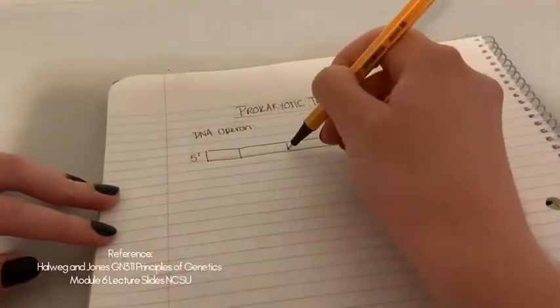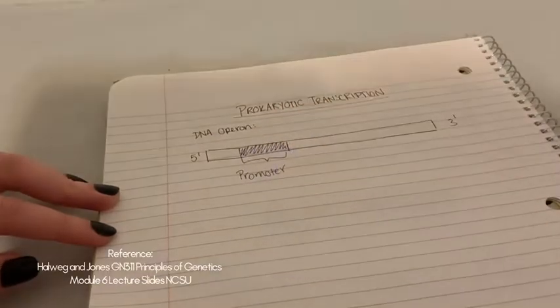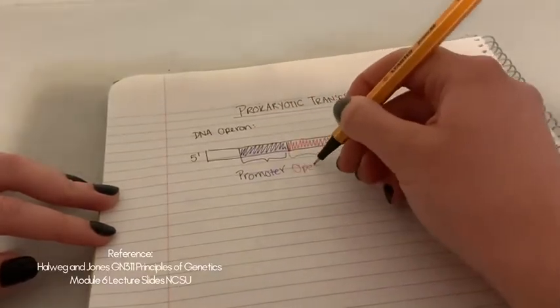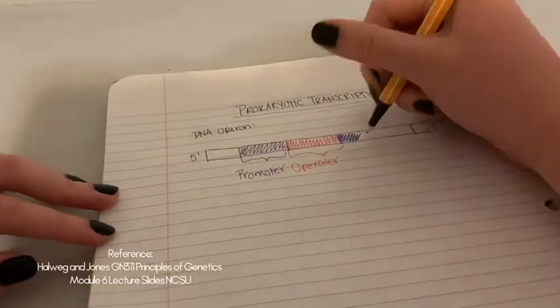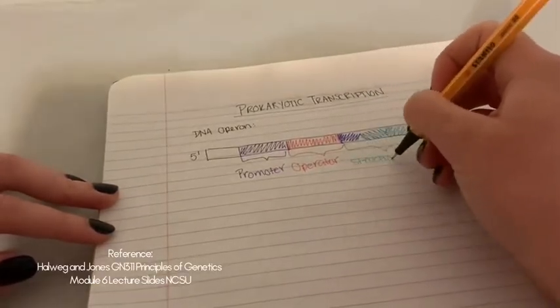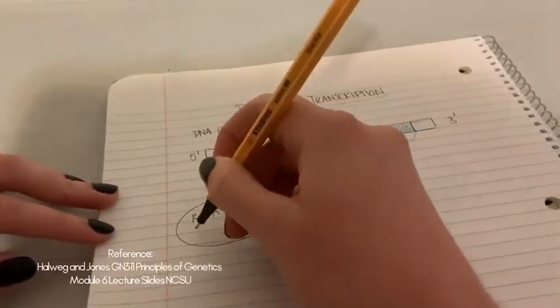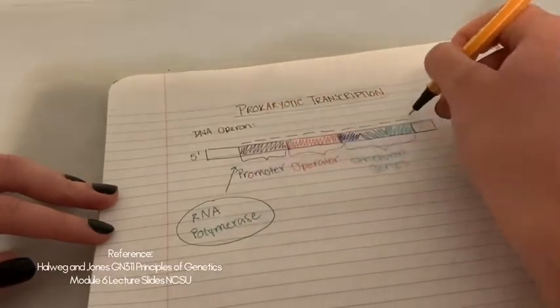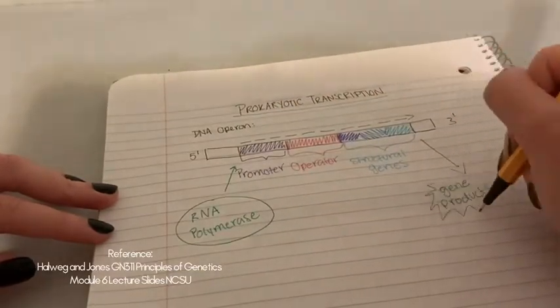To begin, we have a segment of DNA composed of genes and clusters of control mechanisms that make up what's known as an operon. The ultimate purpose here is to allow an enzyme known as RNA polymerase to bind to the operon at the promoter region and move along the DNA sequence, reading and transcribing the codes of structural genes that will later create gene products such as proteins.